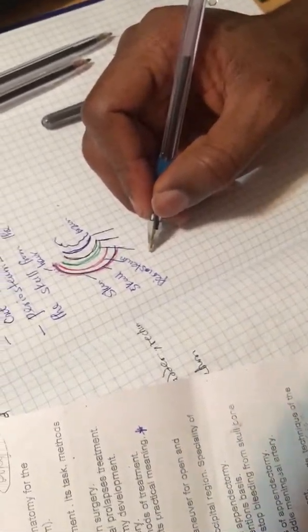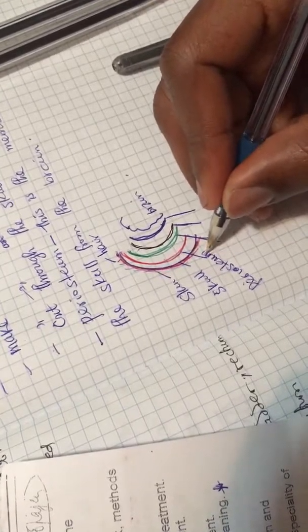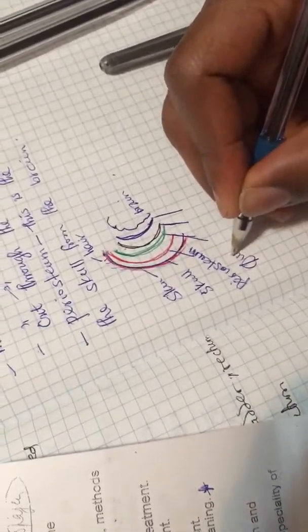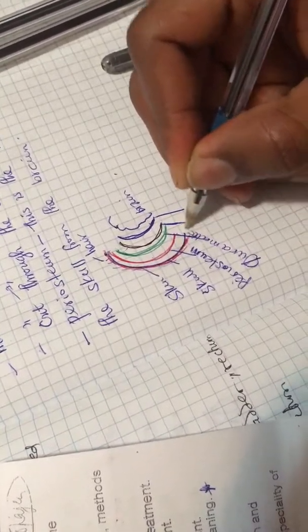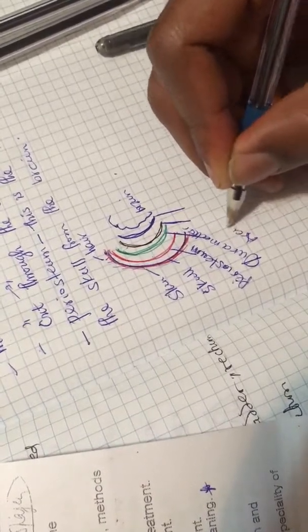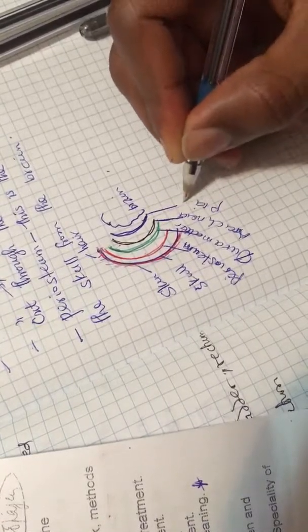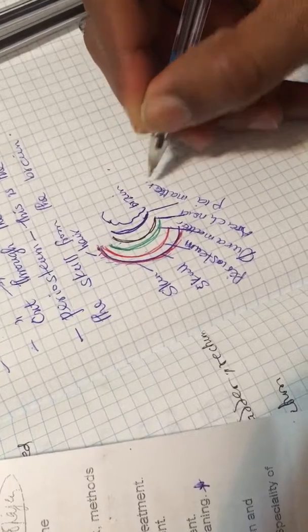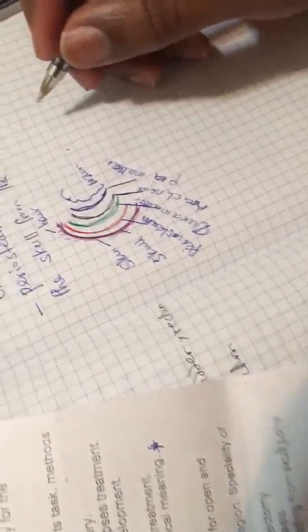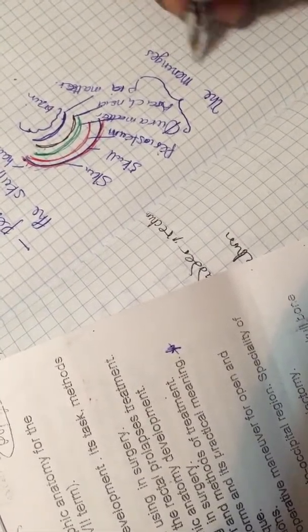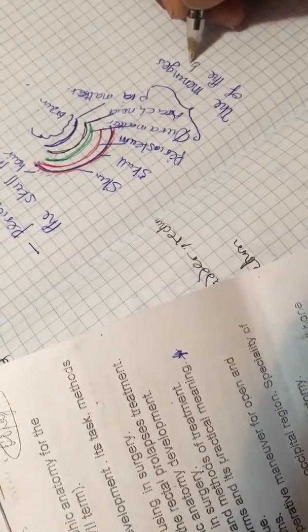Then dura mater, arachnoid, pia mater. So this dura mater, arachnoid mater, and pia mater, this is called the meninges of the brain.